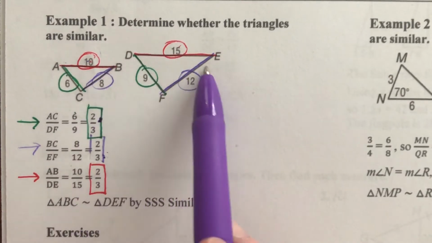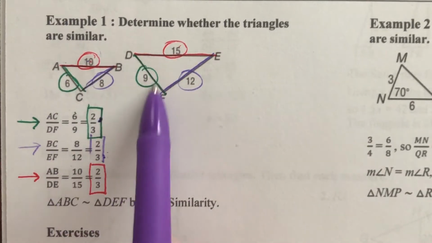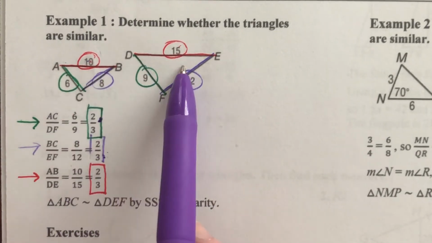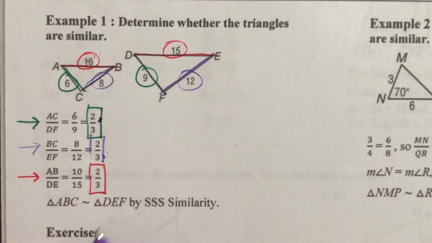For every 2 here, there's 3 here. It's the same ratio. So we know that these 2 triangles are similar. So we can write a similarity statement. The first triangle is similar, the little squiggle, to the second triangle.